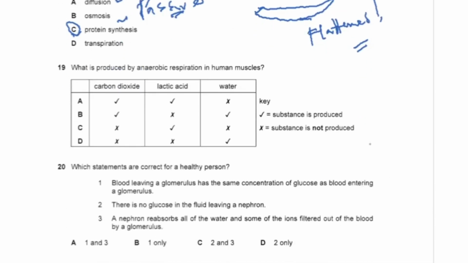Question number 19. What is produced by anaerobic respiration in human muscles? In human muscles, when you are running or carrying out a vigorous exercise, the body switches temporarily from oxidation, or aerobic respiration, to anaerobic respiration.